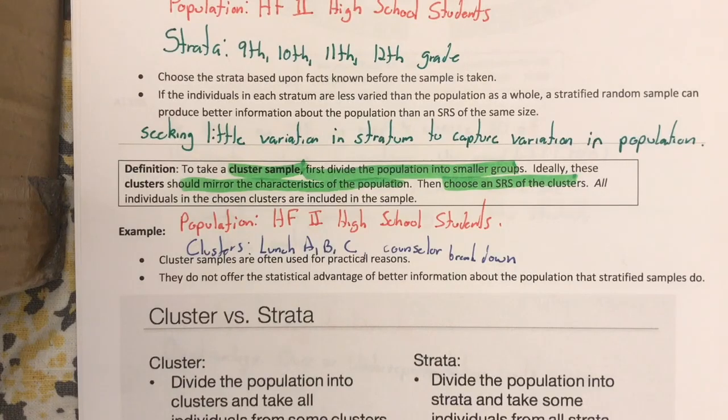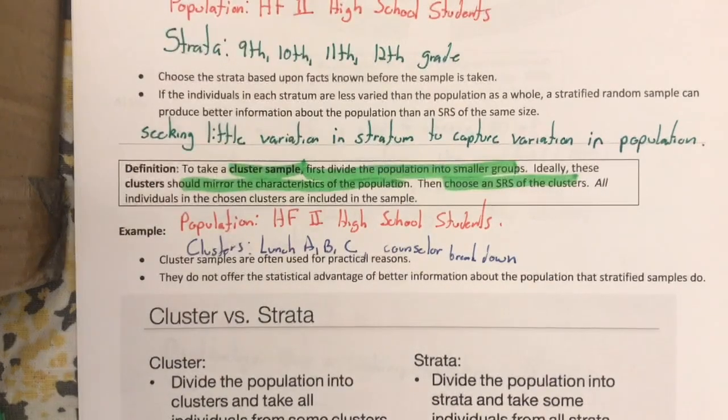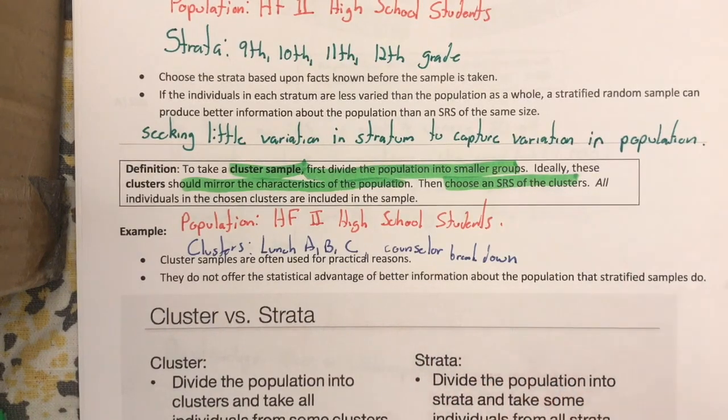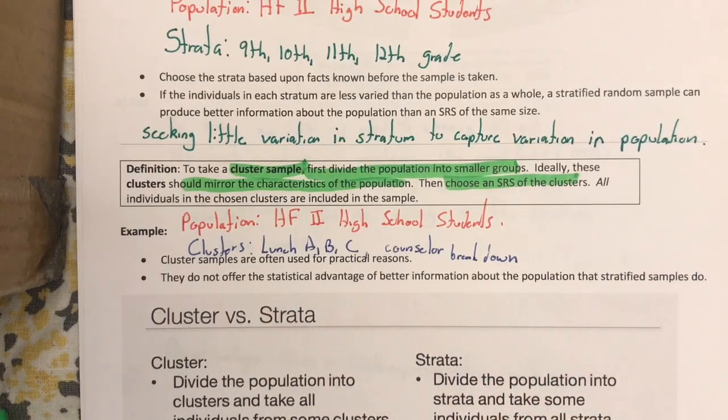All individuals in the chosen clusters are included in the sample. So again, if we take a look at the population of the Henry Ford II high school students, how could we break them up into clusters? Well, we want to have each group mirror all the characteristics of the population of all the students. So one of the ways we could do this is we could group them into lunch A, B, and C. Another way we could do this is to go by the counselor breakdown, the alpha order. We could choose those to be our clusters.